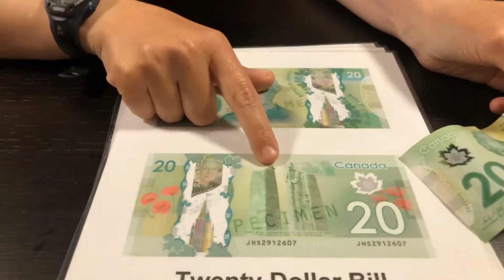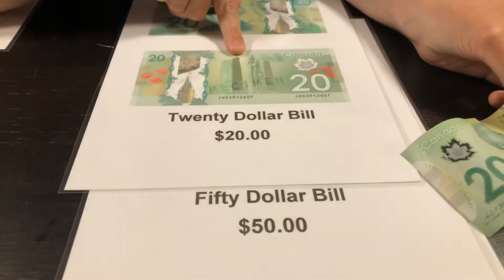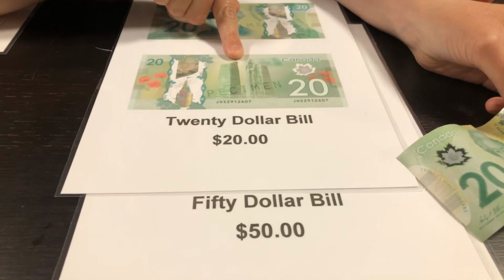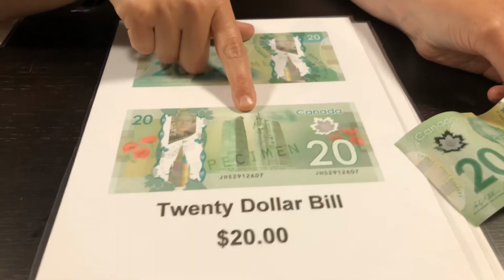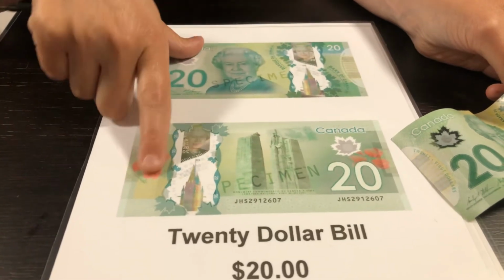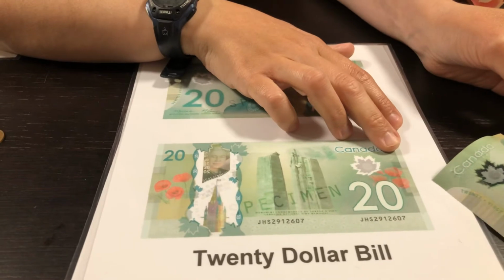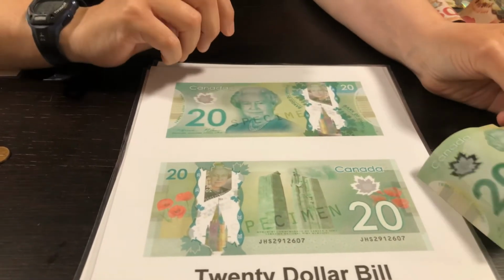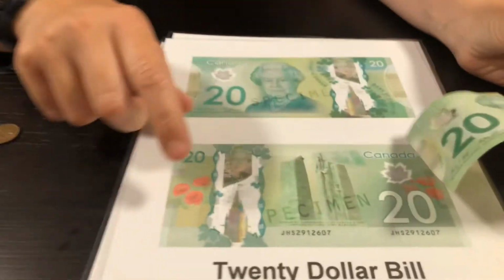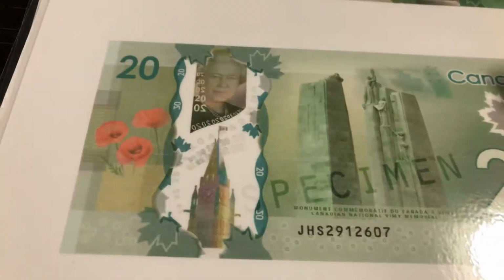And then on the back of it, this is a monument commemorating the national, this is the Vimy one. So this is Vimy dealing with World War. So of course we see the poppies here, which we talked about on Remembrance Day, November 11th, which is one day after my birthday. Right. And if you look here too, this is the Peace Tower in Ottawa. So it's kind of cool.